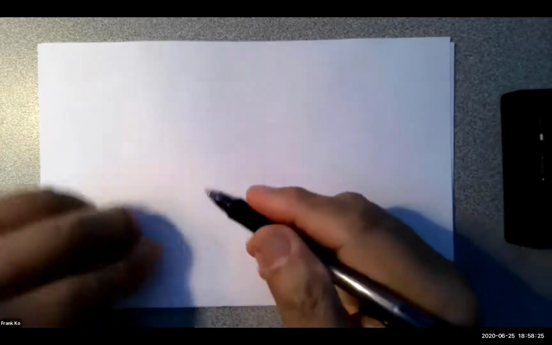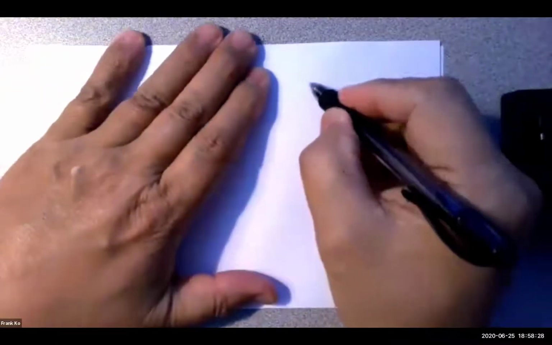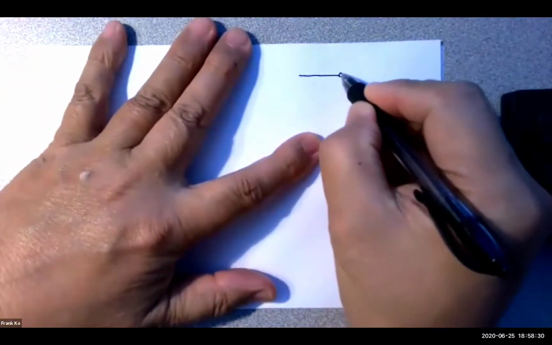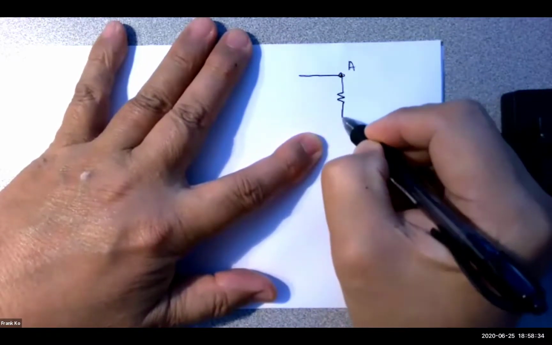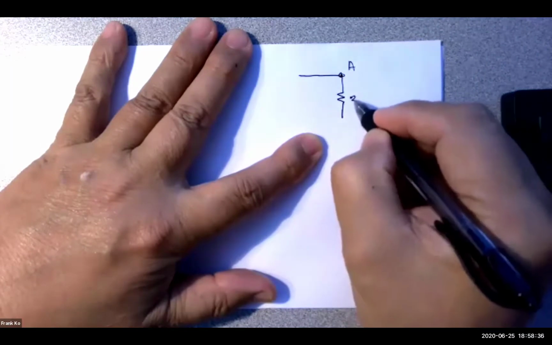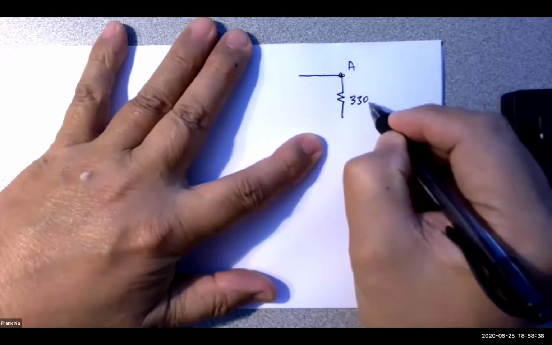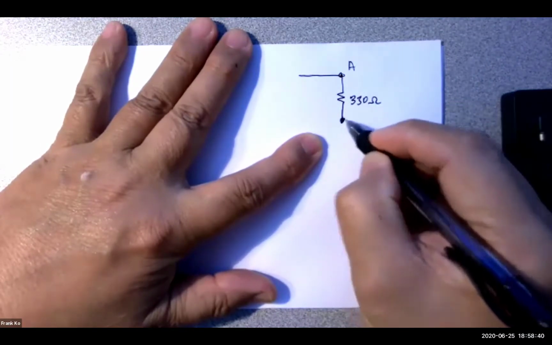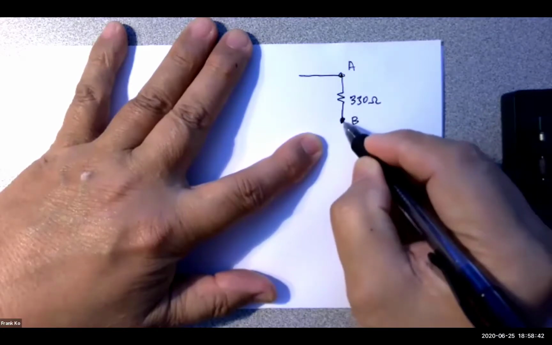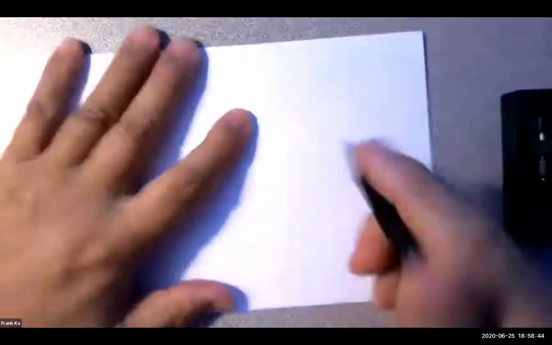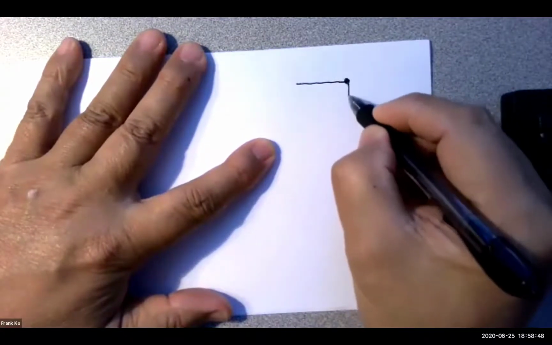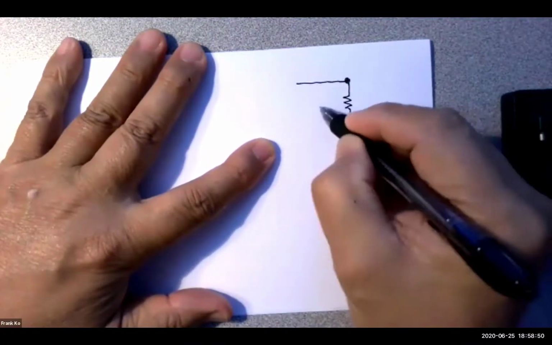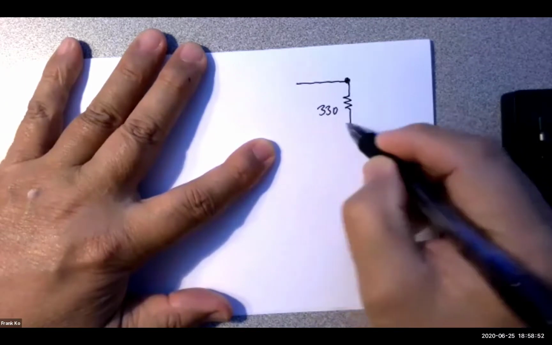So my new piece of paper, the circuit that I had for you was shown this way. I have a point A, I have a resistor, and I will write 330 ohms in here.